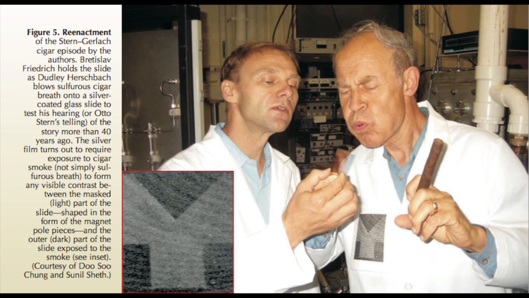At the time, I was the equivalent of an assistant professor. My salary was too low to afford good cigars, so I smoked bad cigars. These had a lot of sulfur in them, so my breath on the plate turned the silver into silver sulfide, which is jet black, so easily visible. It was like developing photographic film.